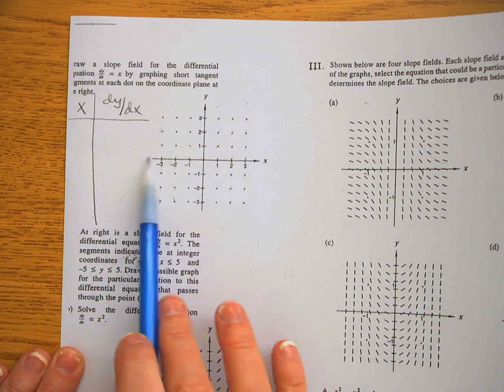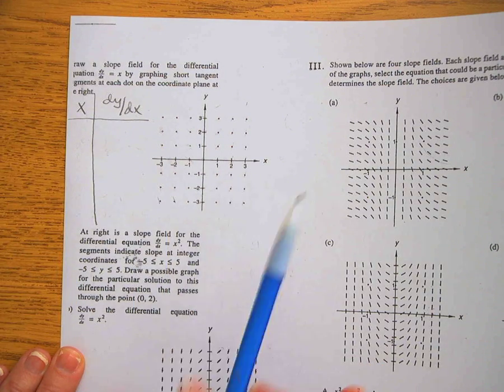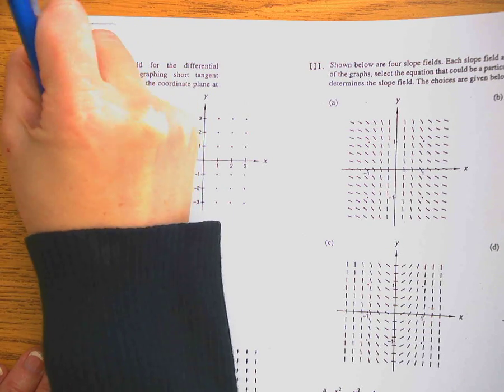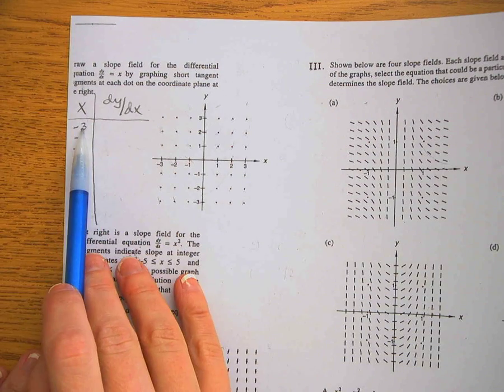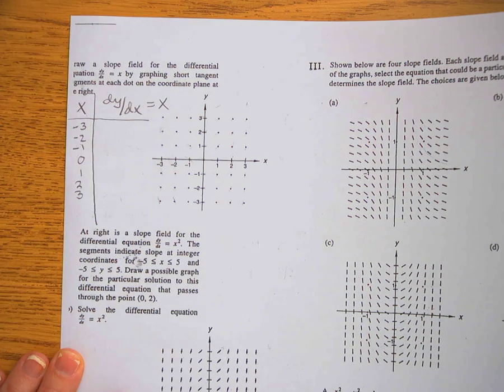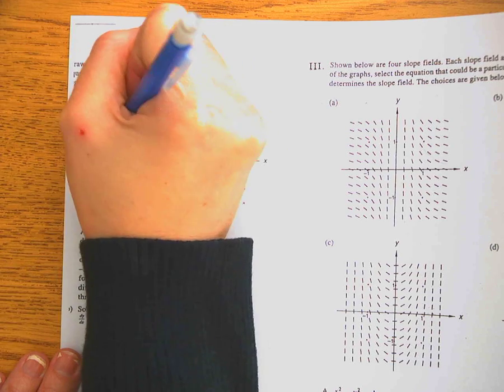And I'm just going to use the x's that I have here, which go from -3 all the way to +3. And then I'm going to plug those x values into the equation for the slopes, which were x. So basically the slopes are equal to the values of x, so these are going to all be the same.